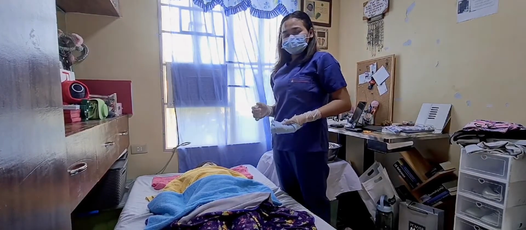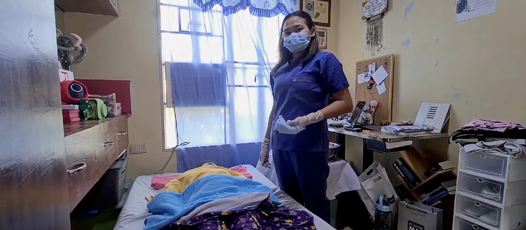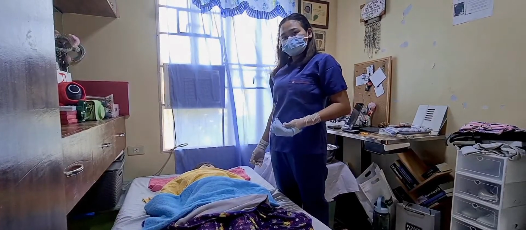In washing the abdomen, I'm going to keep it covered with the bed blanket and pay attention to the surrounding skin.